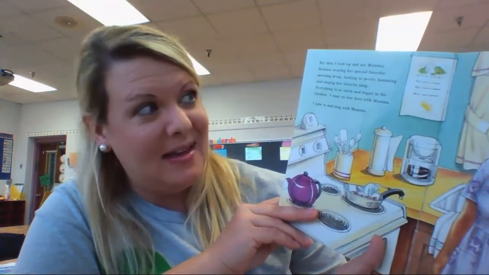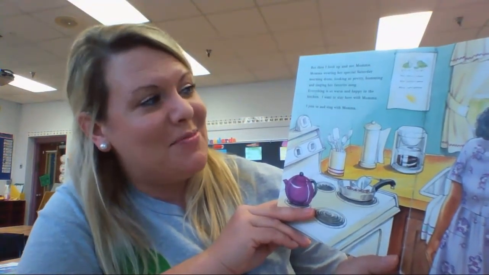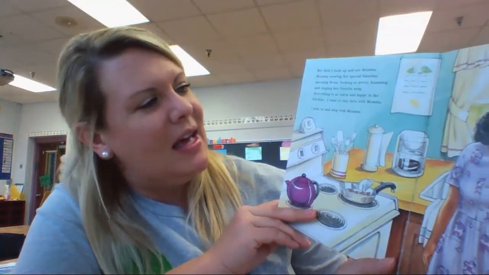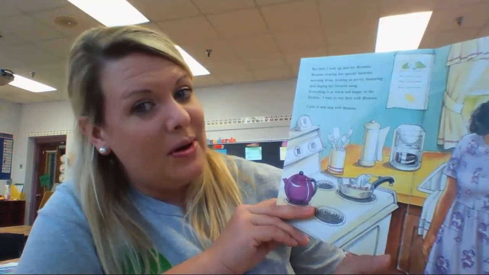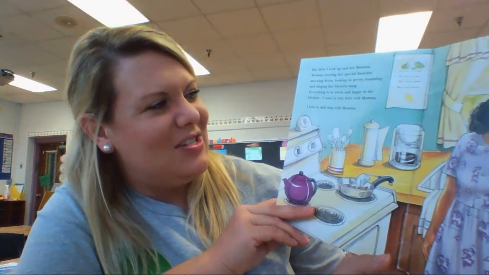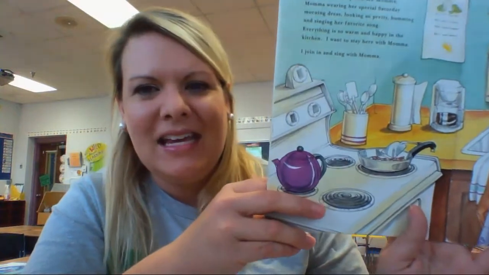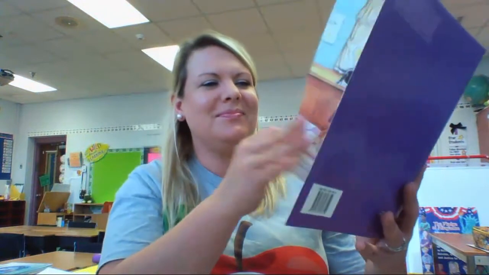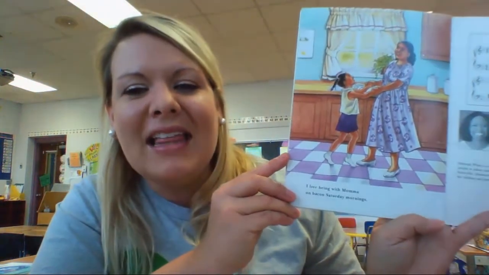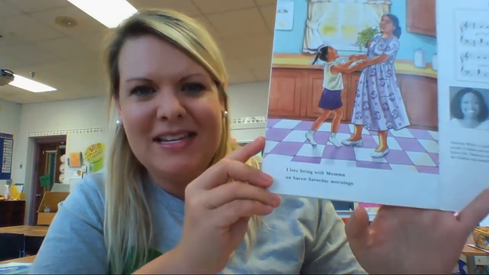But then I look up and see Mama. Mama wearing her special Saturday morning dress, looking so pretty, humming and singing her favorite song. Everything is so warm and happy in the kitchen. I want to stay here with Mama. I join in and sing with Mama. I love being with Mama on bacon Saturday mornings.